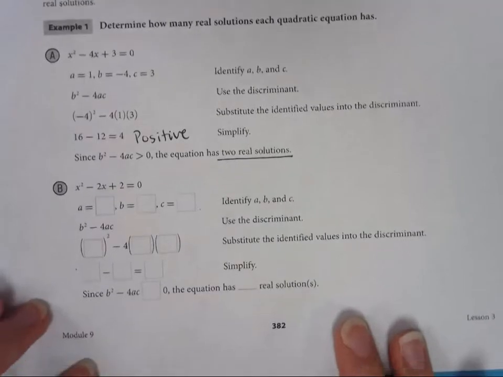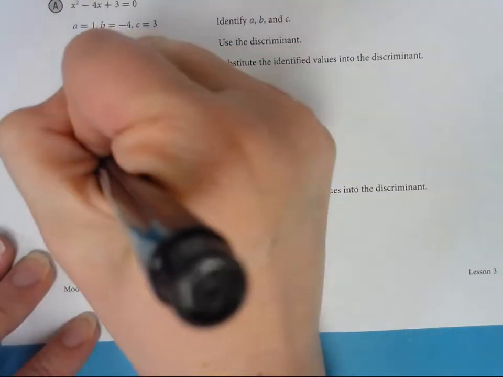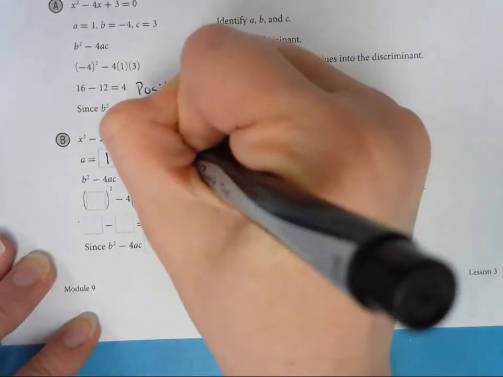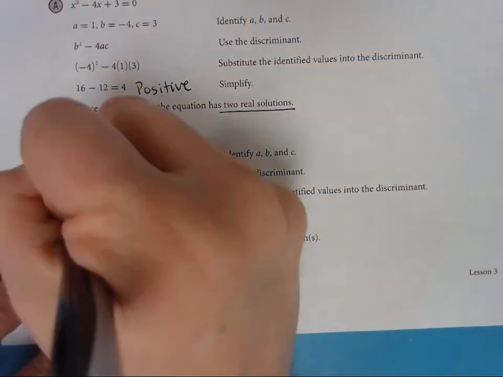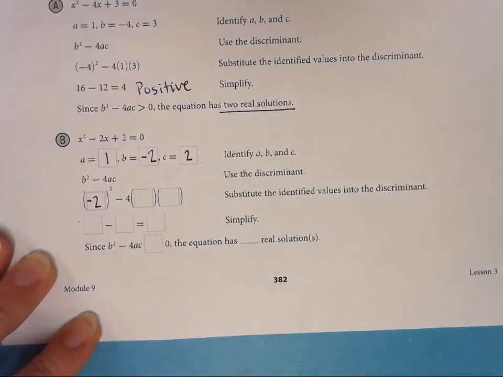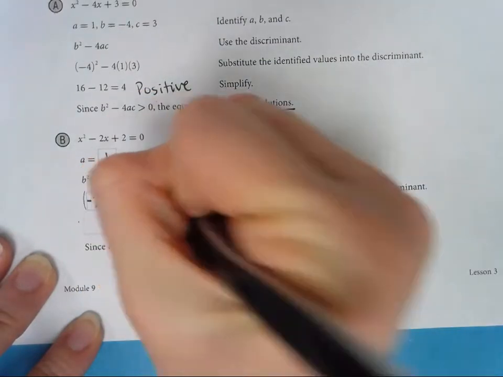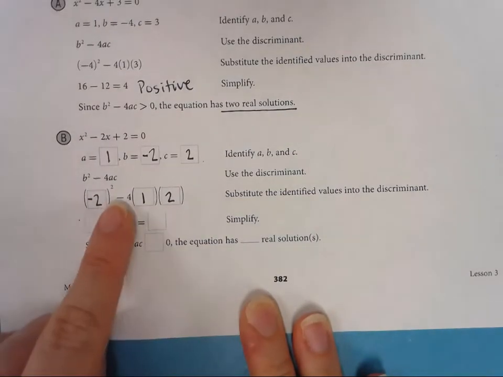Example B. Our a of this quadratic is 1, b is negative 2, and c is 2. So let's use the discriminant b squared minus 4ac. So negative 2 squared, be sure to use parentheses around negatives, minus 4 times 1 times 2. It's b squared minus 4ac.